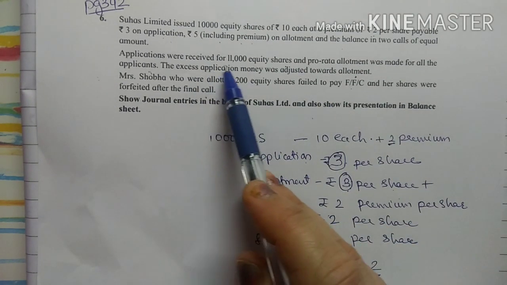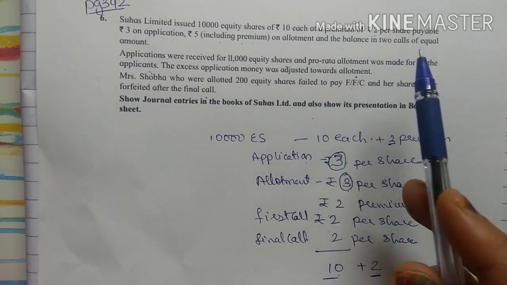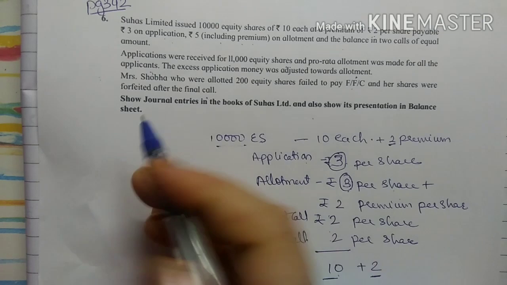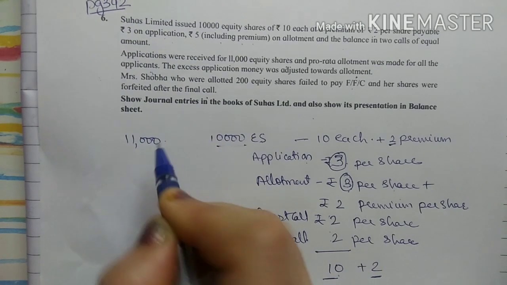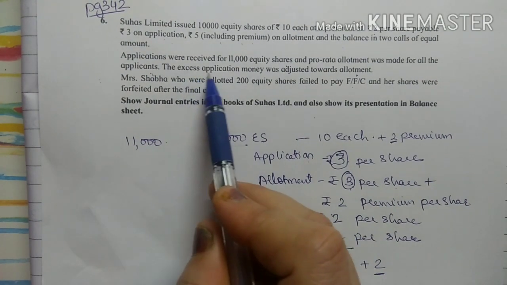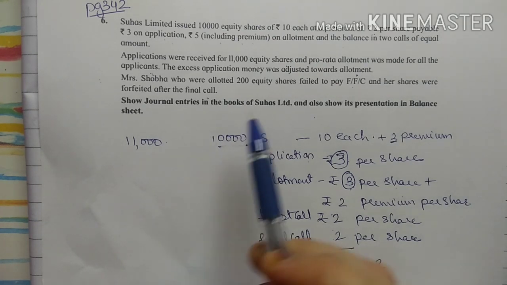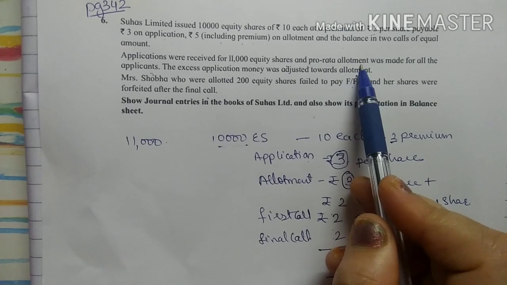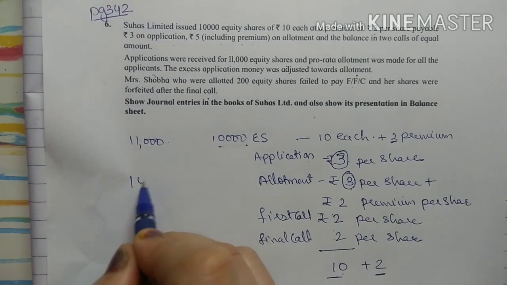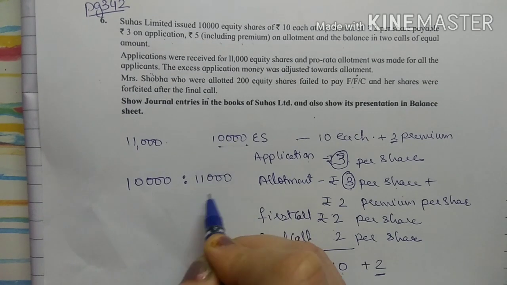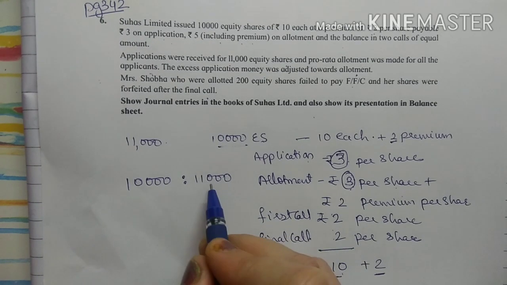Now see, applications were received for 11,000 equity shares, right? So company has issued 10,000 equity shares. The application is for 11,000, right? So the excess application money was adjusted through allotment, means they have not refunded that 1,000 equity share money, but they have adjusted it. How they have adjusted it? They have done pro rata allotment. So what is pro rata allotment? 10,000 shares were issued and applications came for 11,000, nobody has been refunded, right?